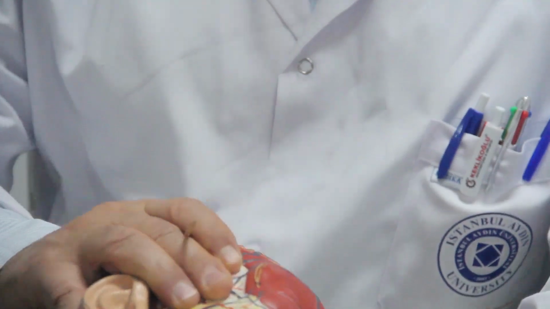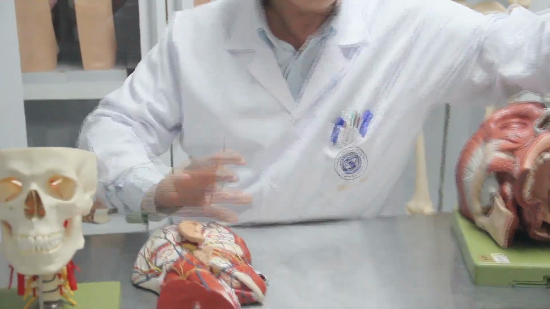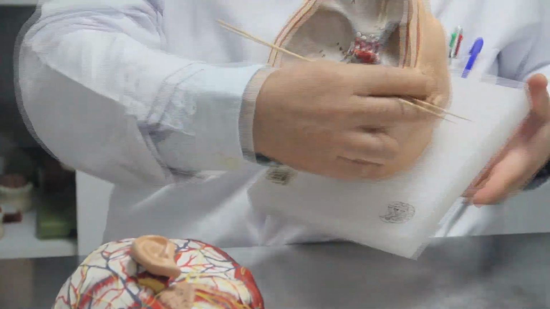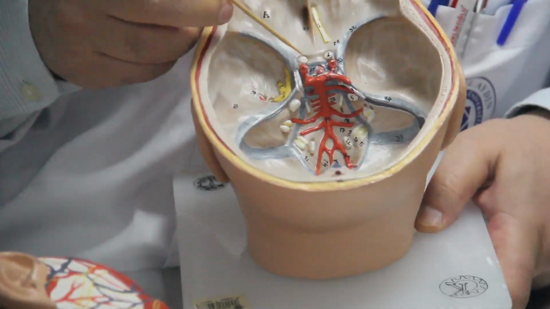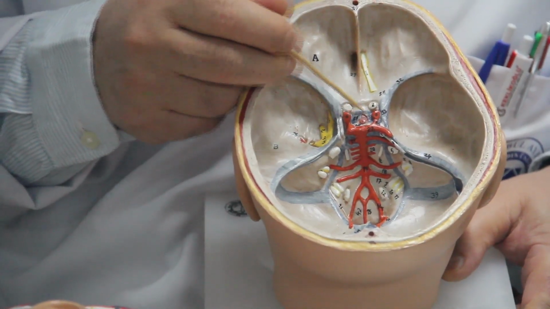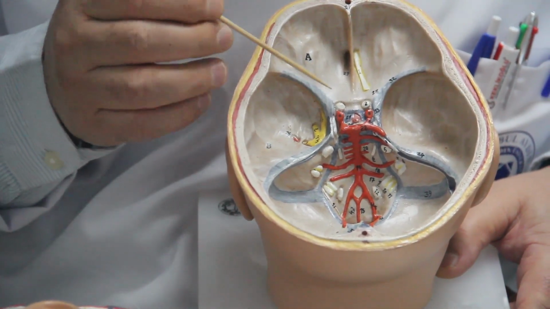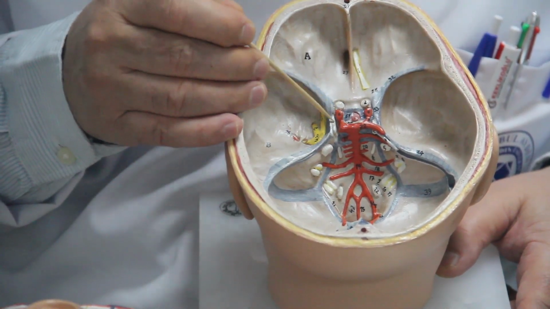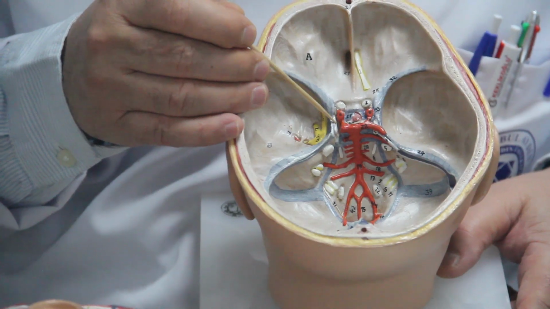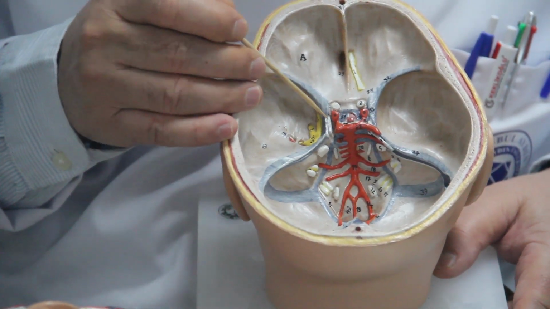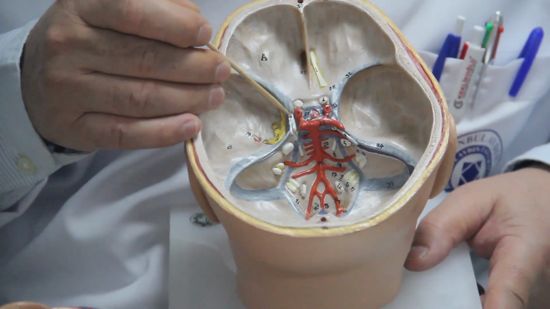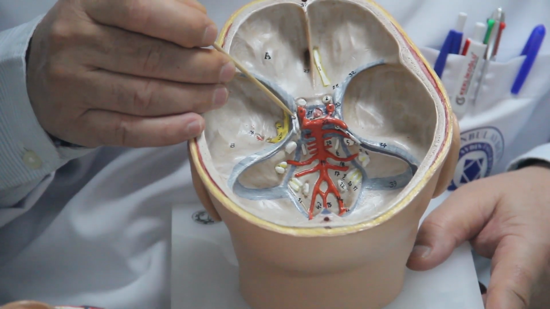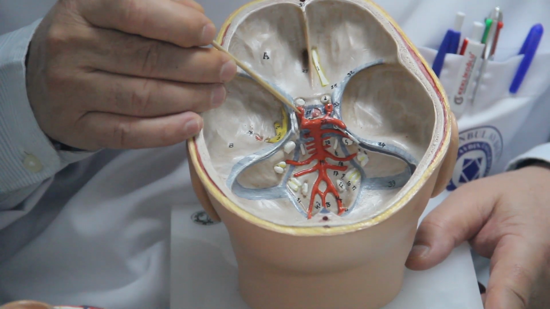What's the importance of the cavernous sinus? This is the cavernous sinus here, inside the base of the cranium. The importance is that the wall of the cavernous sinus contains important cranial nerves and blood vessels, like the third cranial nerve, fourth cranial nerve, sixth cranial nerve, V1 and V2, which is the ophthalmic and maxillary nerve, and then we have the internal carotid artery.